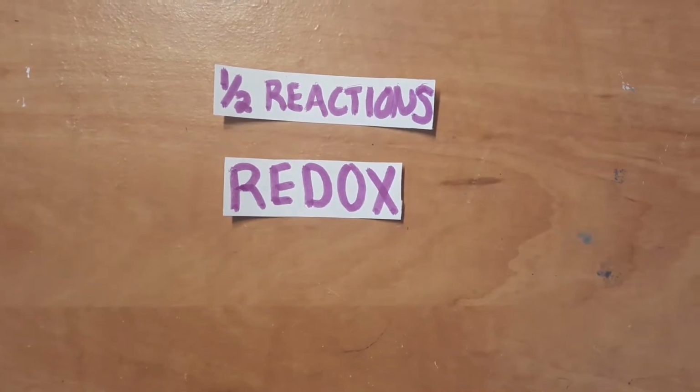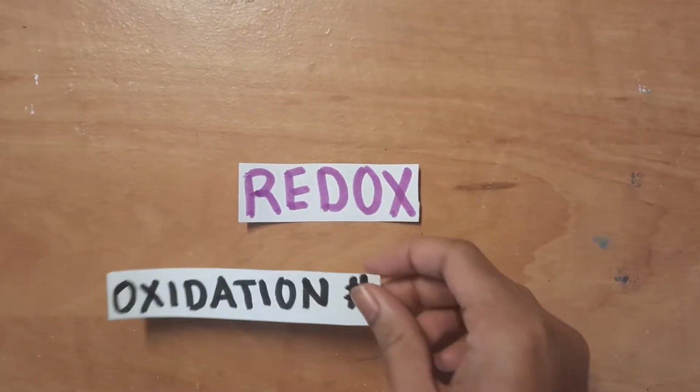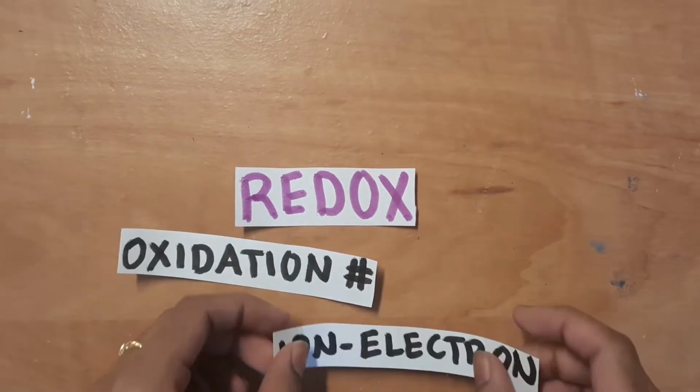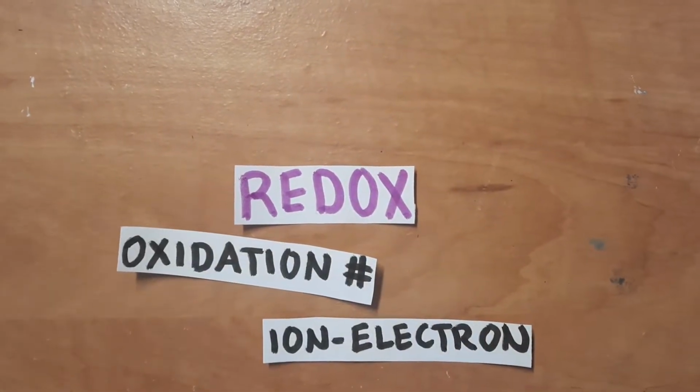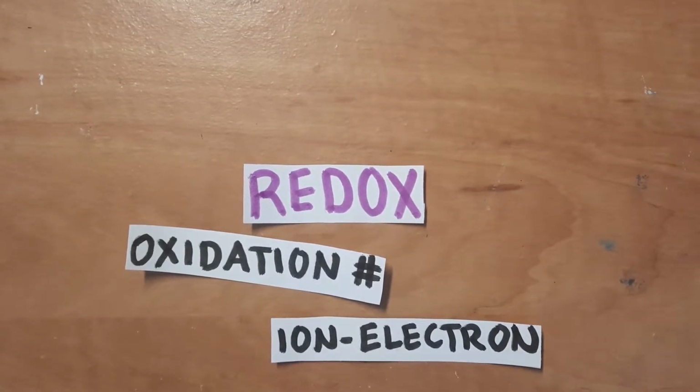So going back to balancing, redox reactions can be balanced using two methods. One is the oxidation number method and the other is the ion-electron method. We will be exploring both of these methods with different examples in the upcoming segments.